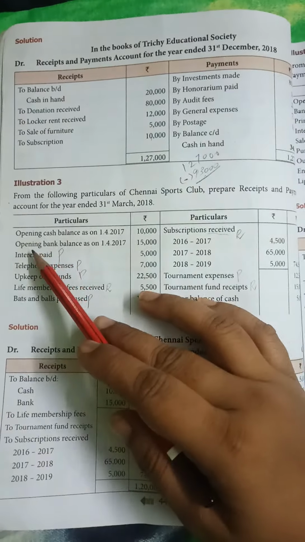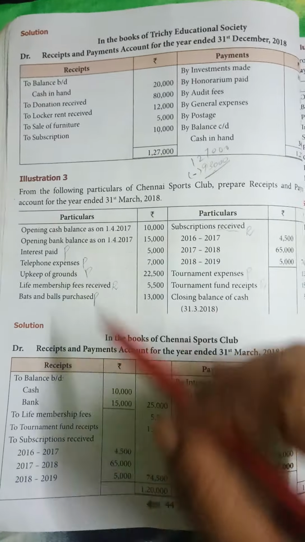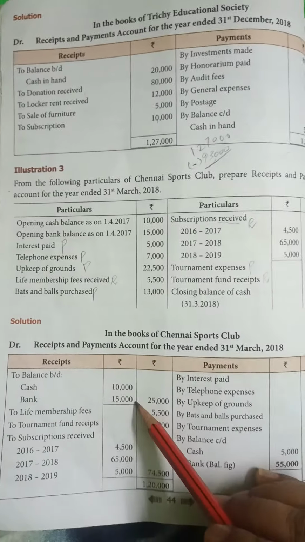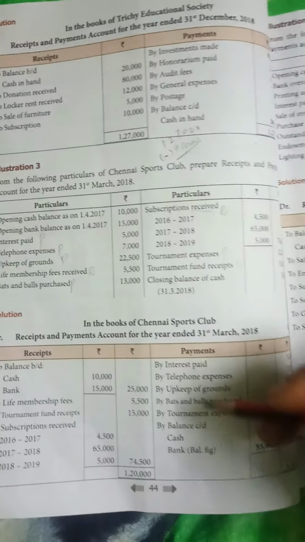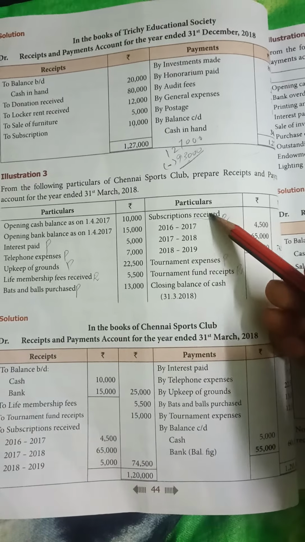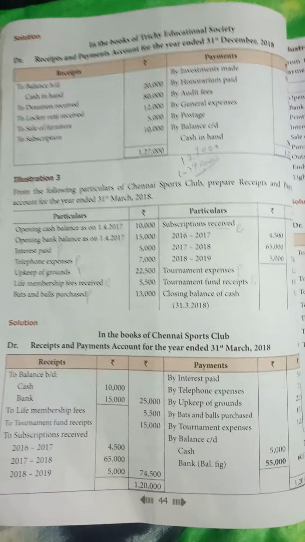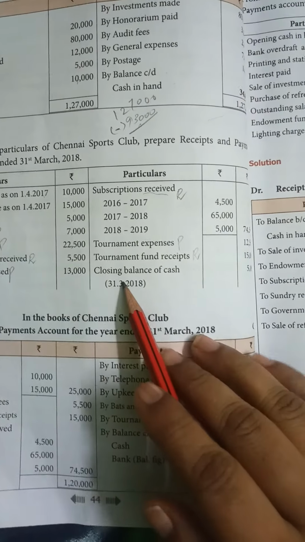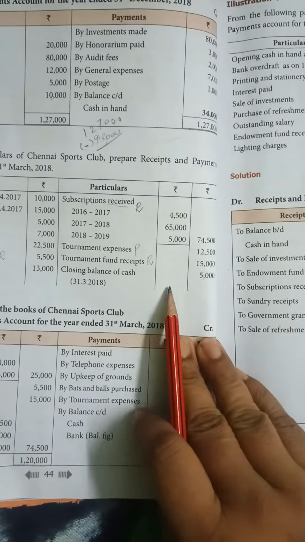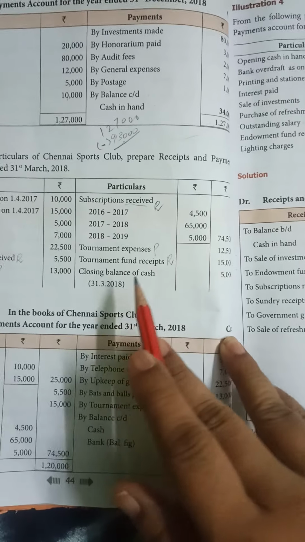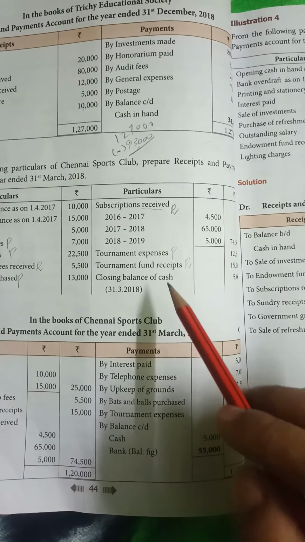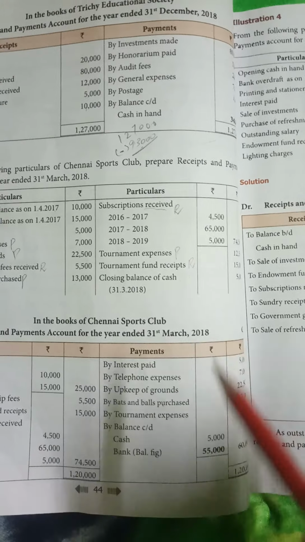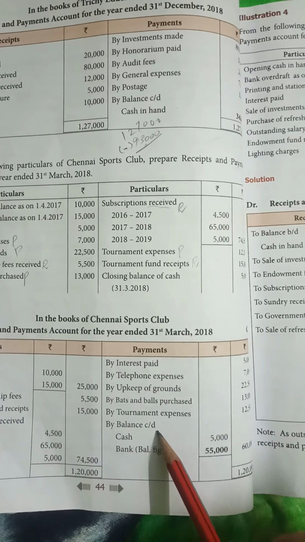So now since you have just opening bank balance, you will write in the debit side. So you write these two amount first, then all the payments towards the credit side and receipts towards the debit side. After entering all the details, you have the last account, which is closing balance of cash on 31/3/2018. This is your closing balance. So always cash will have closing balance in the credit side. So you write by balance carry down.